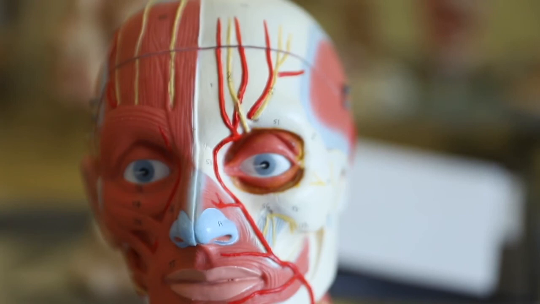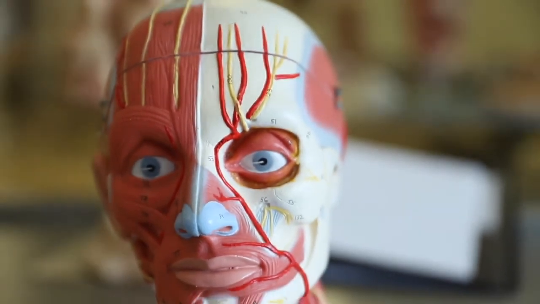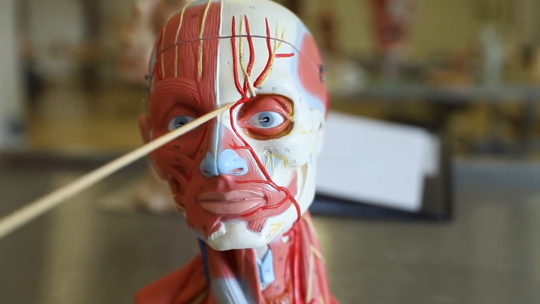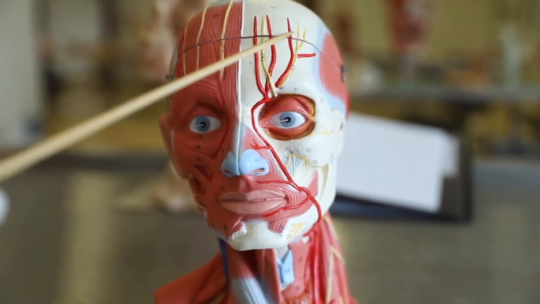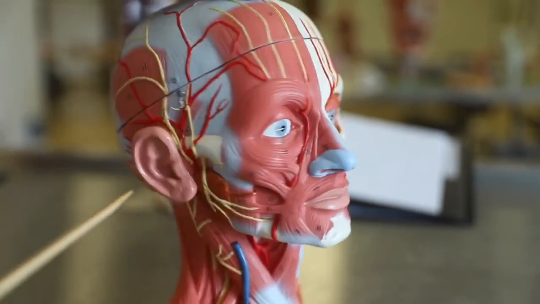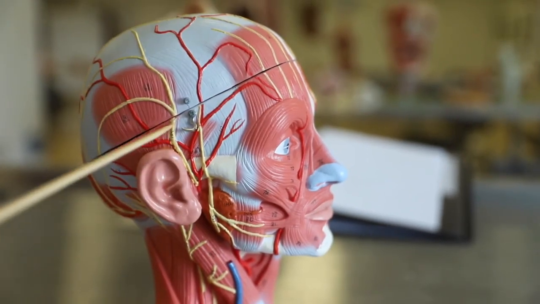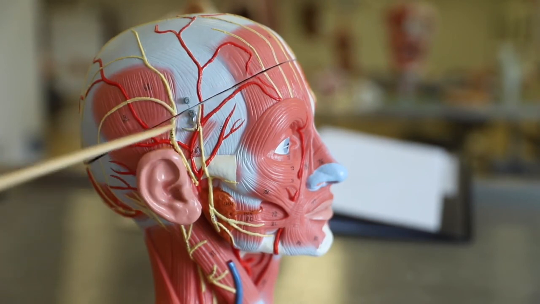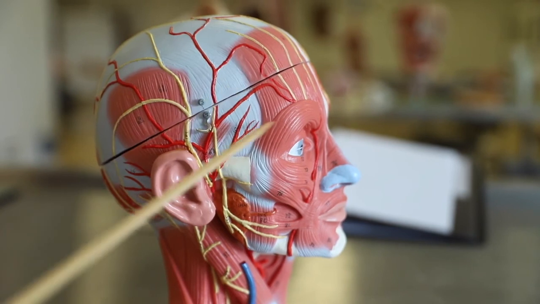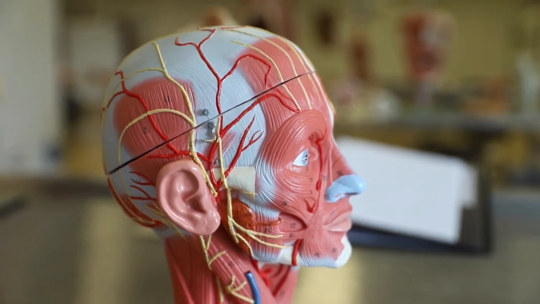For the blood supply, again, it corresponds to the nerves. You have supratrochlear and supraorbital for the region of the forehead. We have the superficial temporal artery to supply the lateral aspect of the scalp.